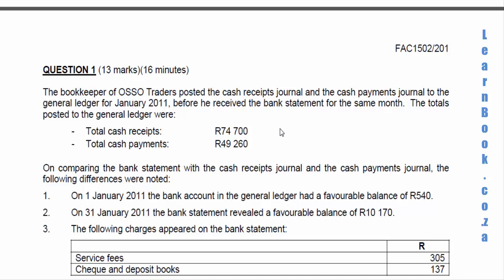The bookkeeper of OSO Traders posted the cash receipts journal and the cash payments journal to the general ledger of 4 January 2011 before he received the bank statement for the same month. The totals posted to the general ledger were total cash receipts 74,700, total cash payments 49,260. The totals for the cash receipts and the cash payments need to be posted to the bank ledger account. On comparing the bank statement with the cash receipts journal and the cash payments journal, the following differences were noted.